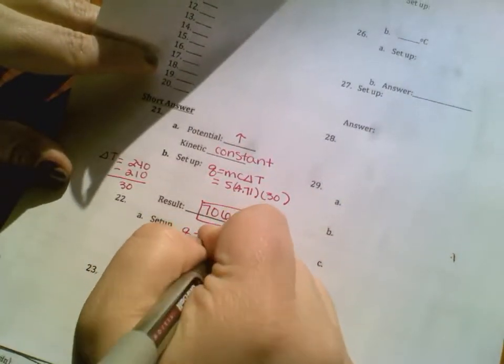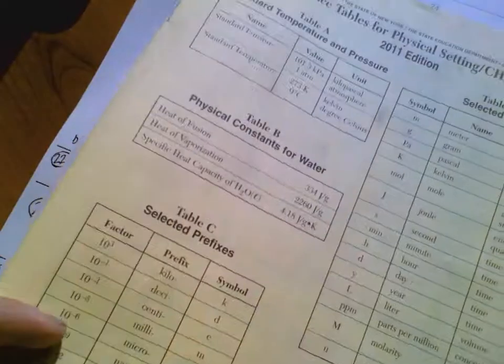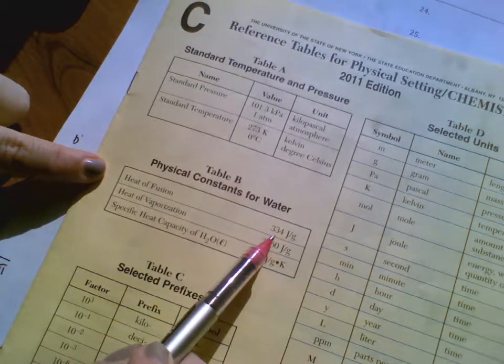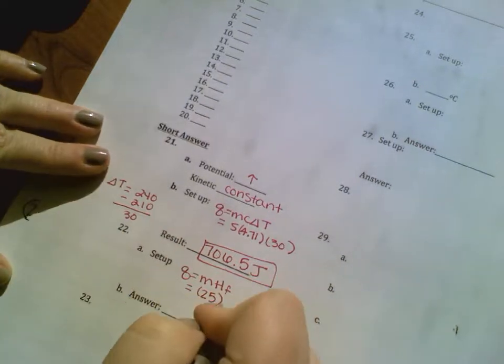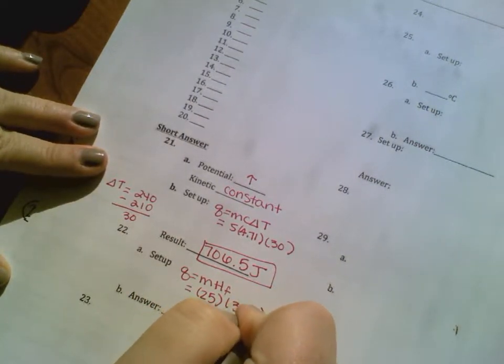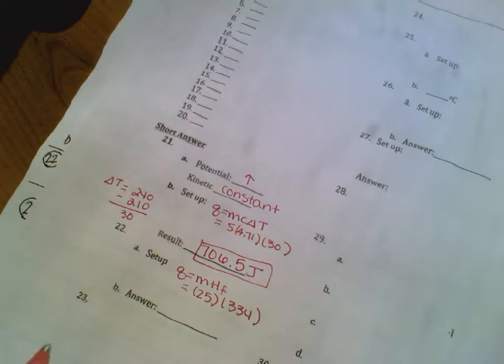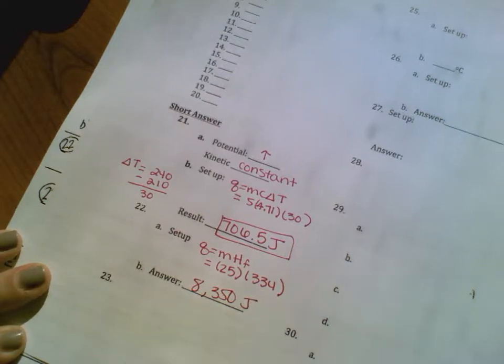And my heat of fusion, that is a constant, coming in on table B. Table B, heat of fusion for water is 334 joules per gram. So again, I'm going to plug into my calculator. You should do the same. 25 times 334, and we're going to get 8,350. Correct unit would be joules because we solved for a heat.